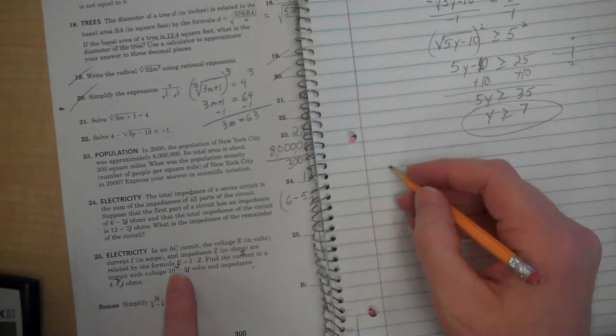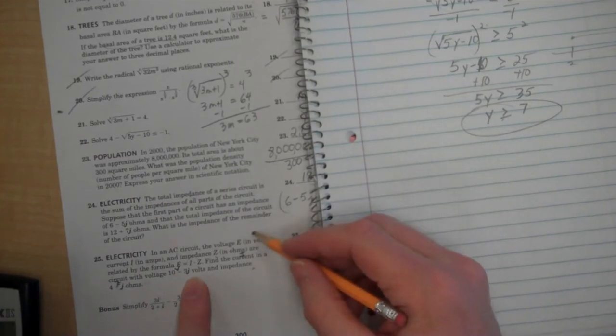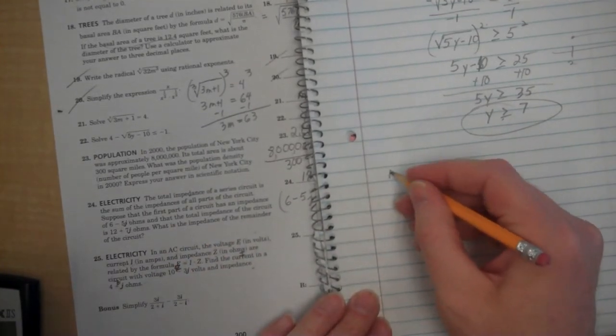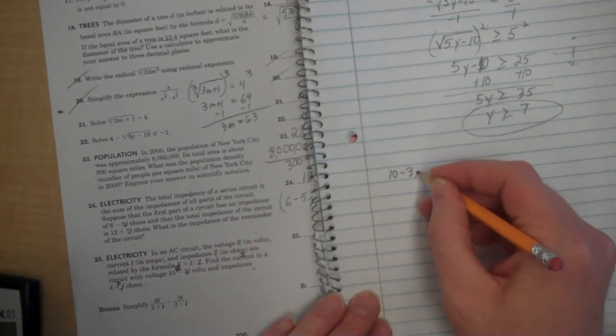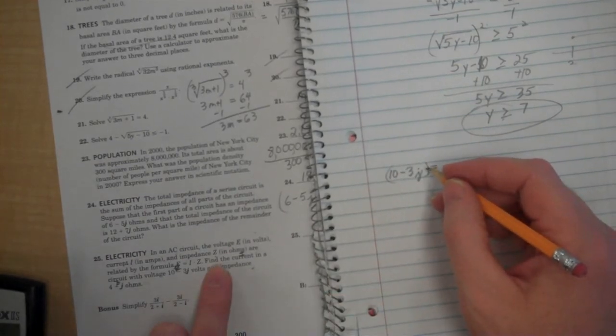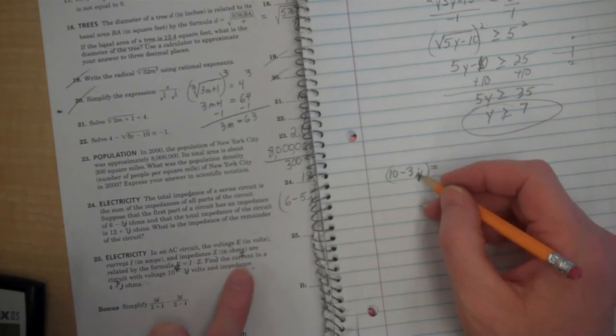E is in volts. Whoops, not V, E. So 10 minus 3J equals, find the current.